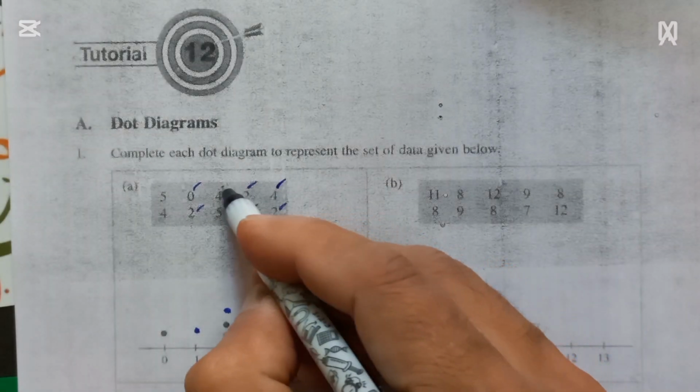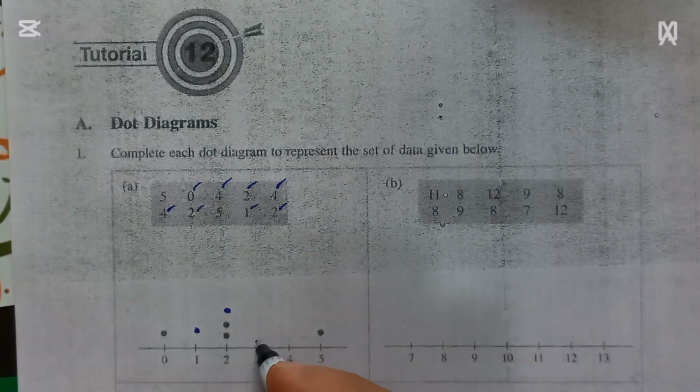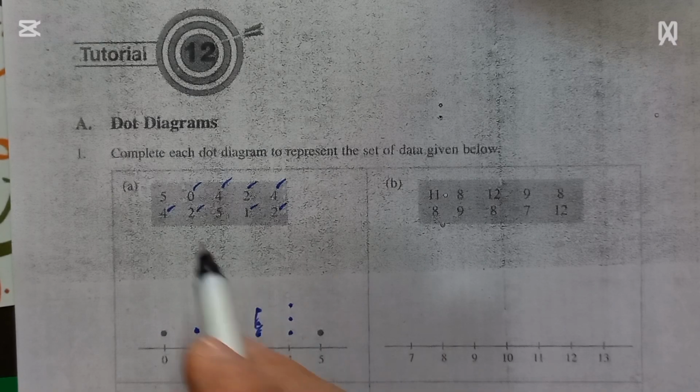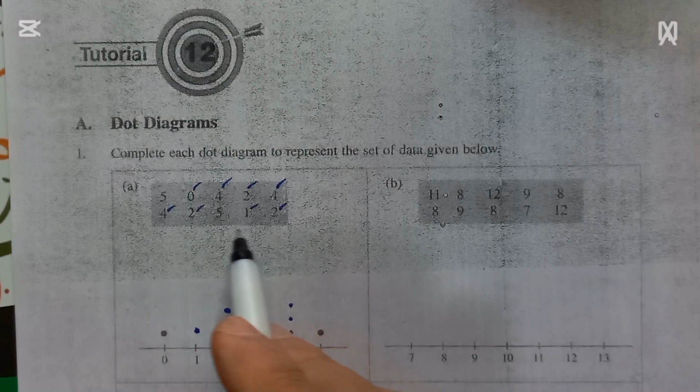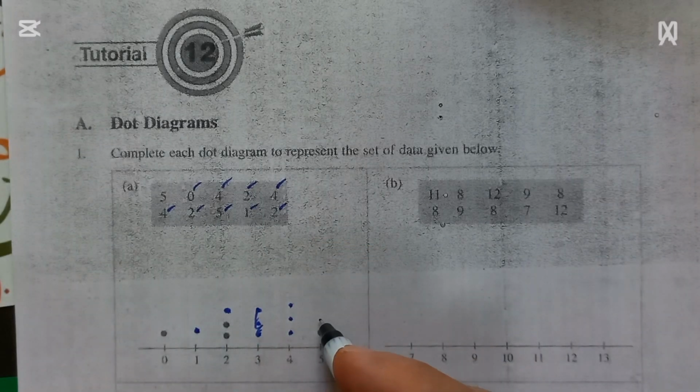Four is coming one, two, and three times, so three dots will be plotted on four's value. Because 3 is not here, no point will be plotted on 3's value. And the last one is 5. 5 is coming one time and two times, so 2 dots should be there on 5's value. So this is the dot diagram of part A.